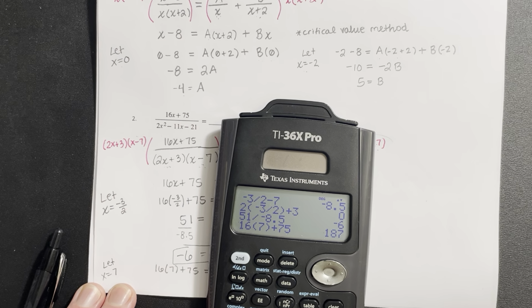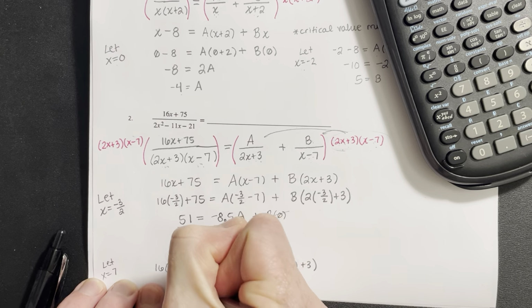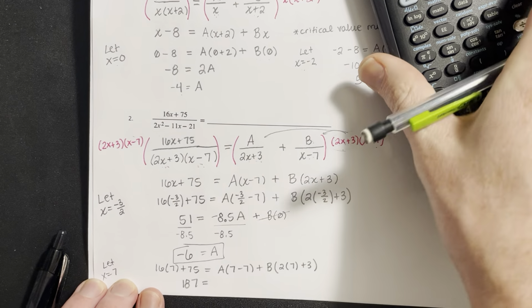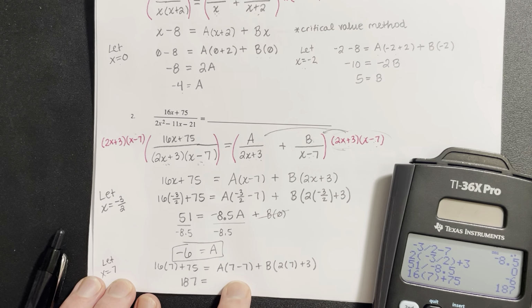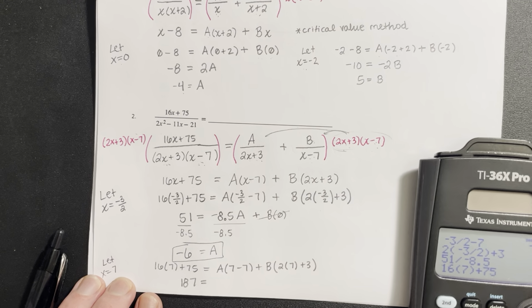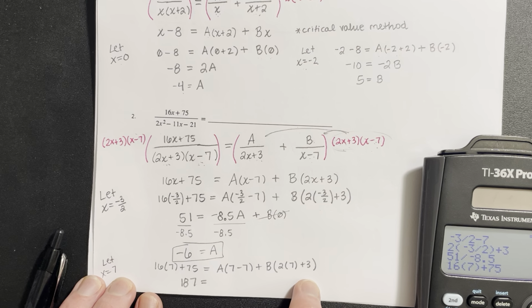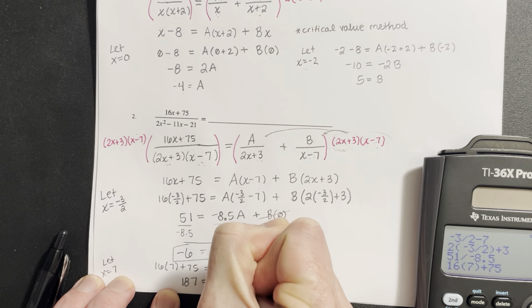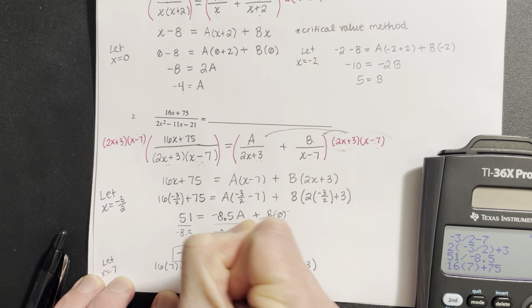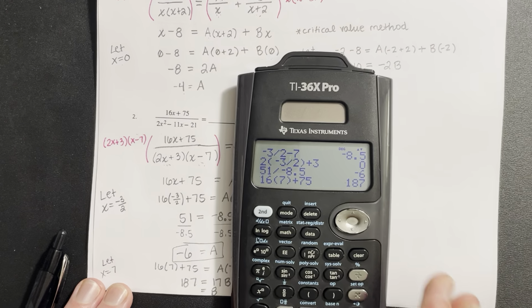So the left side is 187 equals, and then that's going to be 7 minus 7 is 0. We have 2 times 7 is 14, plus 3 is 17, so 17b. And we would divide both sides by 17. So 187 divided by 17 is 11.